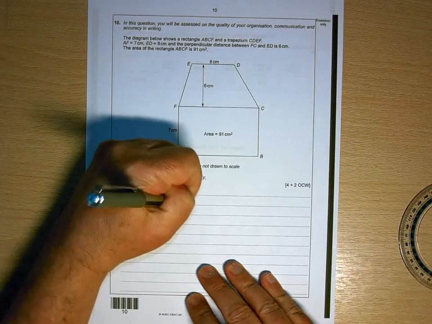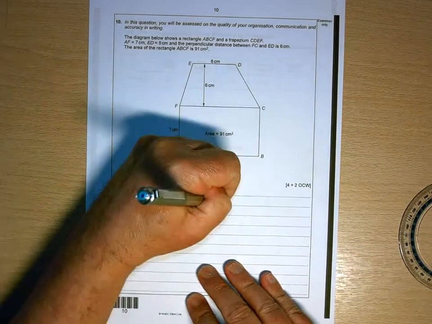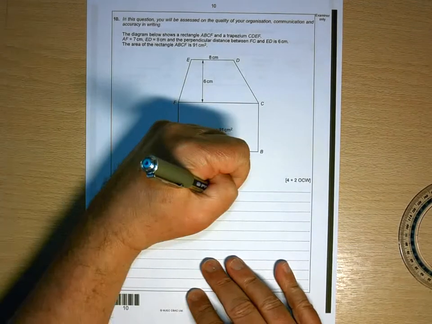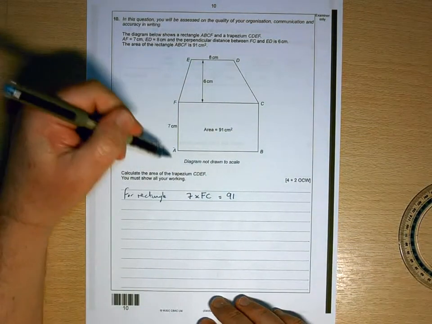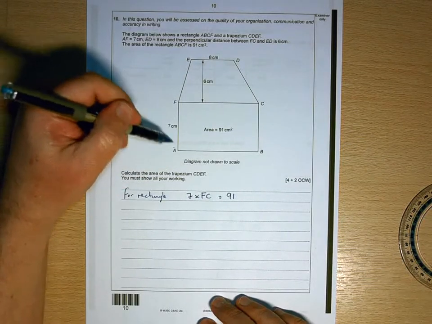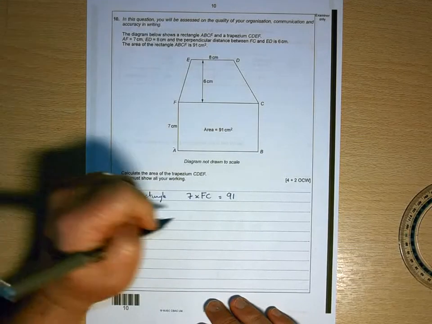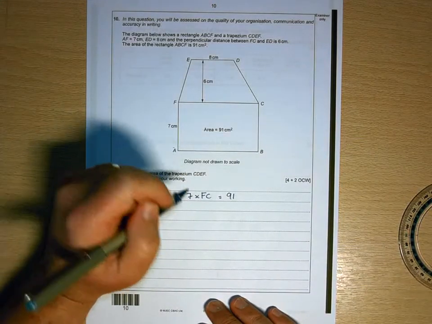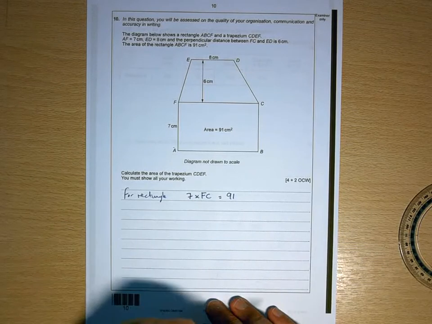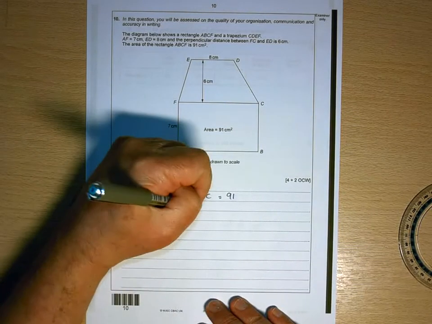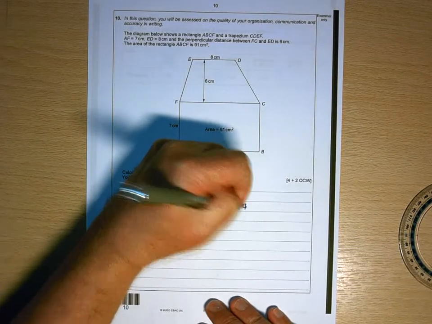For the rectangle, I know that 7 times FC, which I don't know, is 91. The area of a rectangle is length times width. I know that that is 7, and FC is what I'm trying to find. So to get FC, I've got to do the opposite of timesing by 7, which is dividing by 7. So I need to do 91 divided by 7.